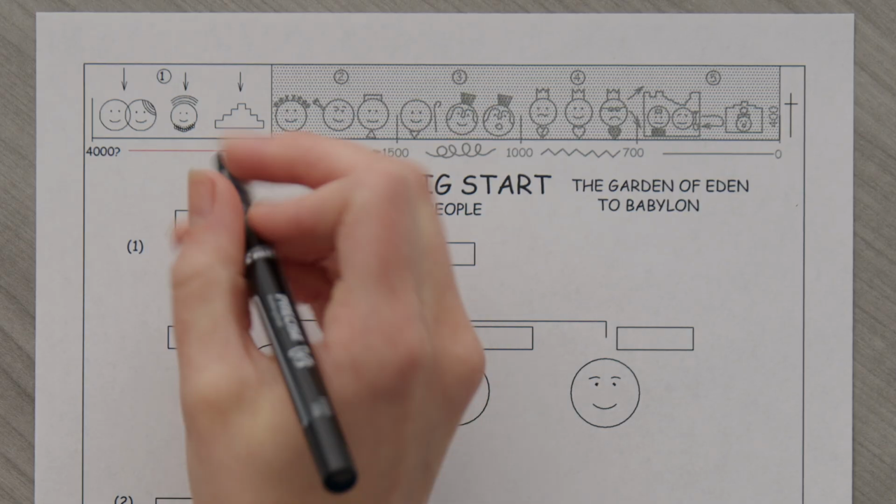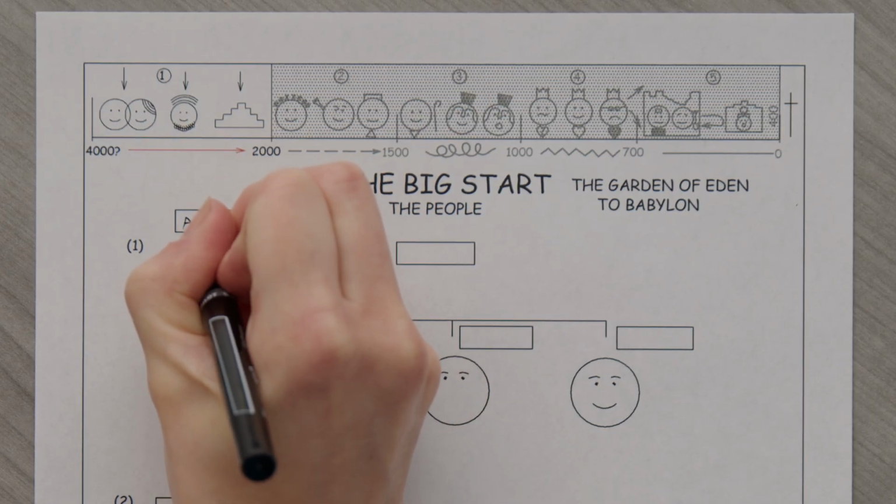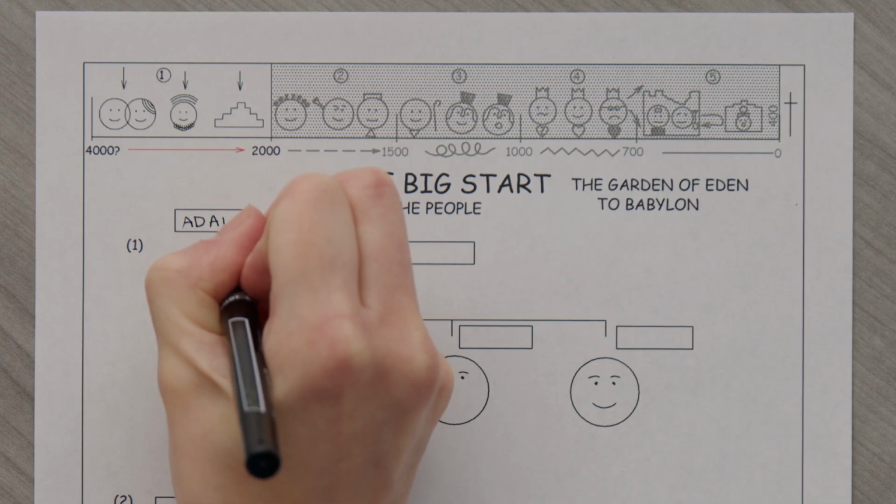At the top of the page, you'll see the three major people that we'll be talking about, and then the rest of them are shaded out. On the far left is the year 4000 to 2000. So we have Adam and Eve. You can write the names there carefully. Adam and Eve.